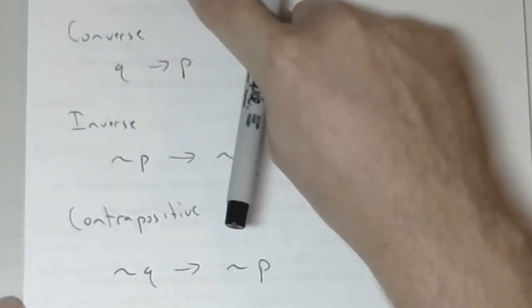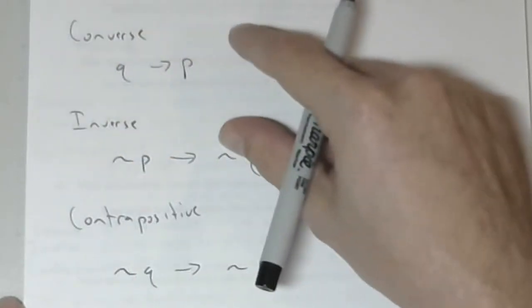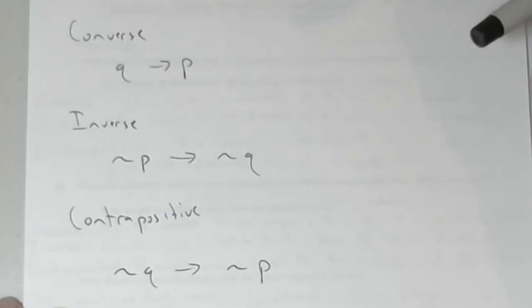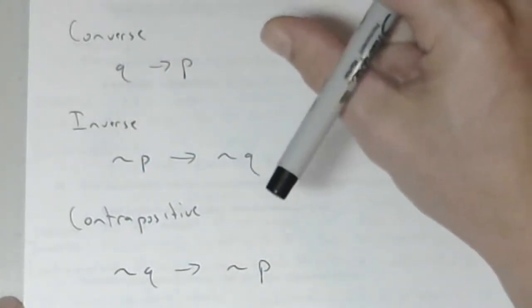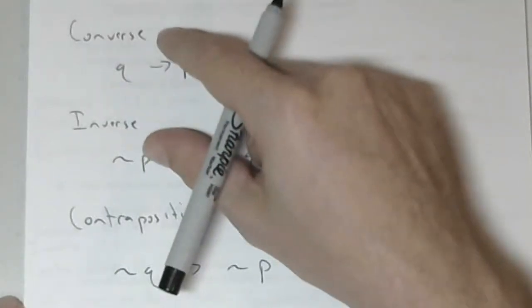If your conditional is true, your contrapositive will necessarily be true. That is not the case for the converse or the inverse. These will not always be true if your conditional is true. In fact, in many cases they won't be. If your conditional is a definition, then your converse and your inverse will be true. But that's not going to be the case for most of these multiple choice type exams.